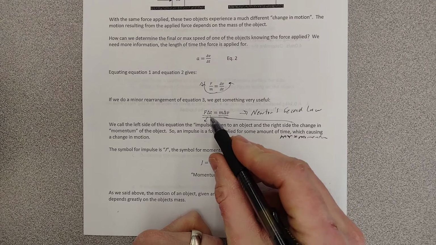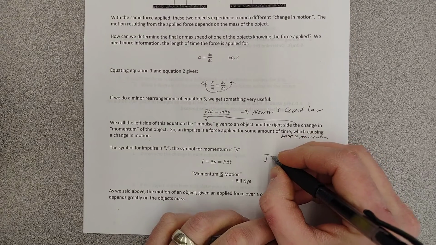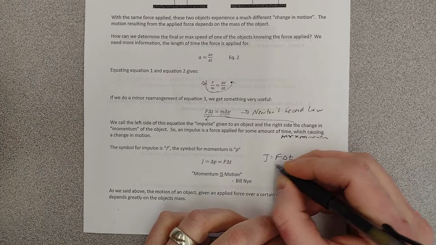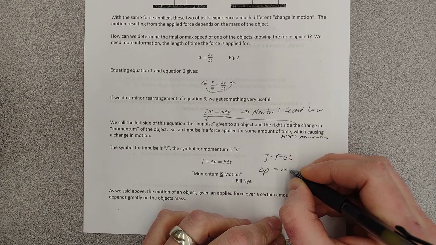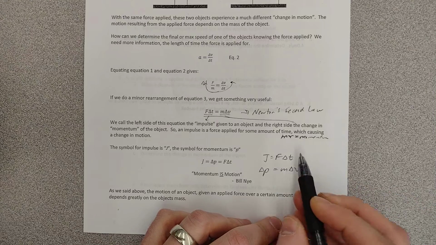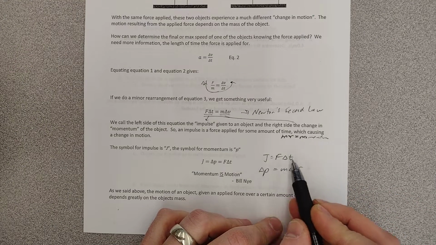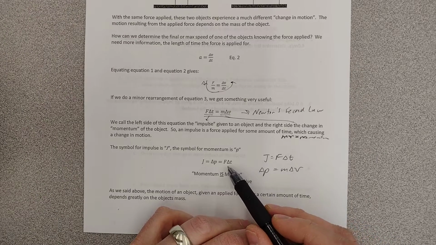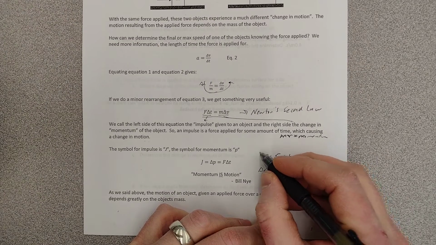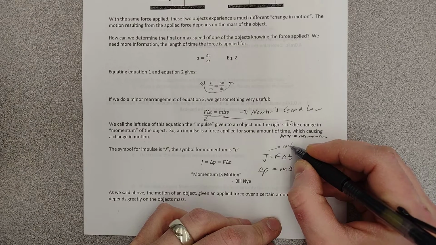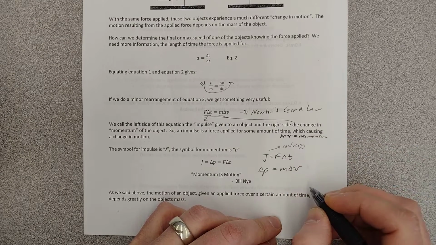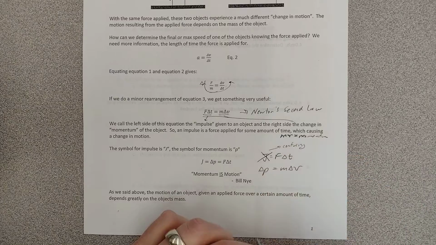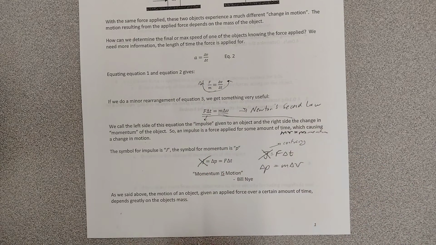We do use a symbol to represent impulse. J equals F delta t. Change in momentum equals m delta v. It's just force times change in time, capital J. I don't like to use this. It's confusing, right, because it looks like joule. So I really don't like to use the J very much. I like to just call it force times time is impulse. m delta v is change in momentum.